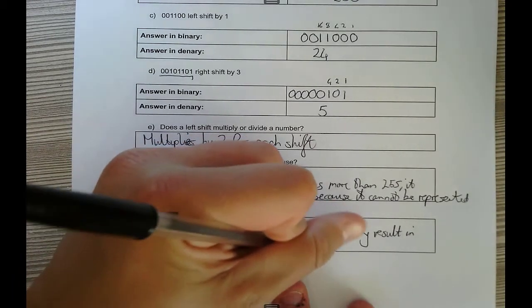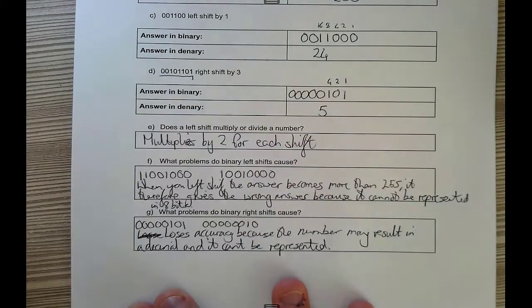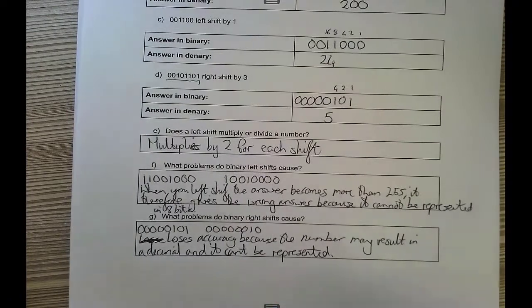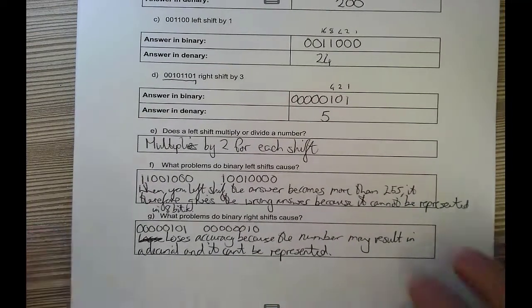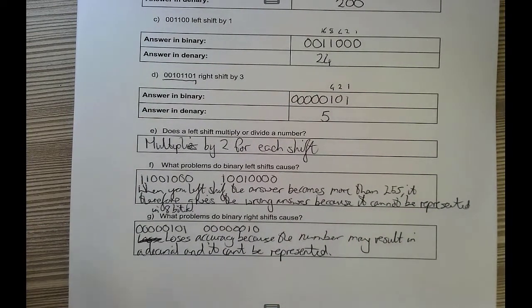Now, beyond GCSE, you can look at things like floating point binary, so you can actually represent binary numbers with decimals. But for the purpose of this, we're dealing in whole binary numbers, and that means that you lose accuracy because it loses a decimal place. So there's your answers for the binary shifts activity.